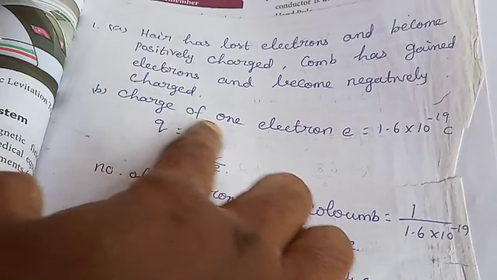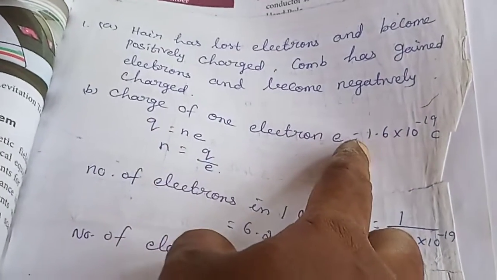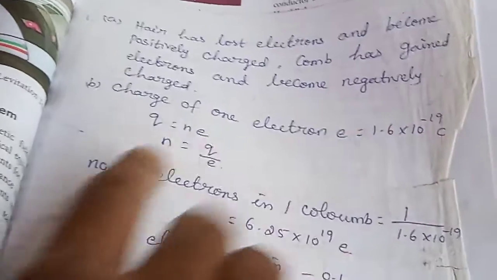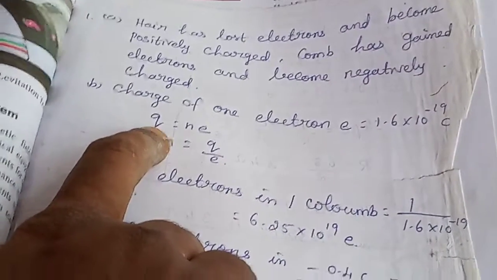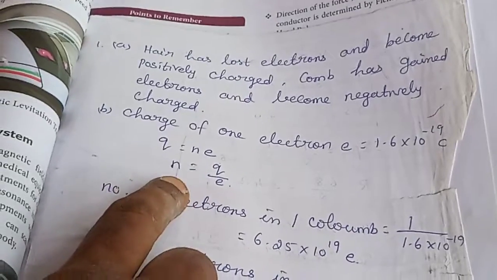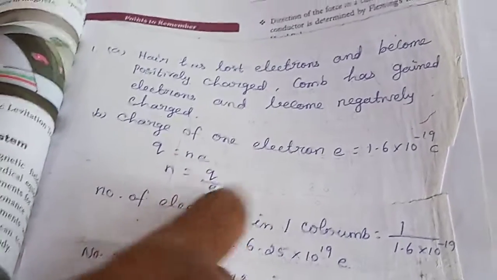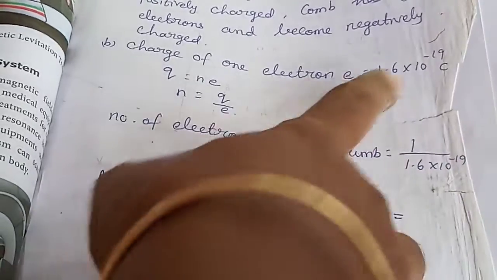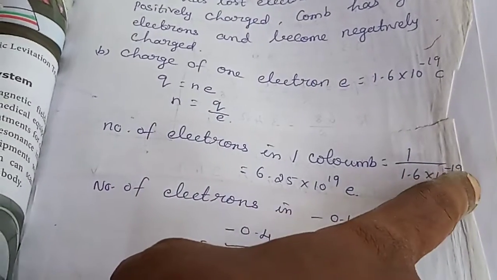B part, charge of 1 electron, we have already learned this value, 1.6 into 10 power minus 19 coulomb. You know the formula for charge, Q equal to N e. From here, only the number of electrons you have to find out, so N equal to Q divided by e. The number of electrons in 1 coulomb equal to 1 divided by 1.6 into 10 power minus 19.